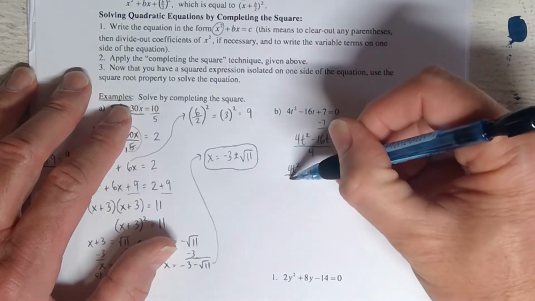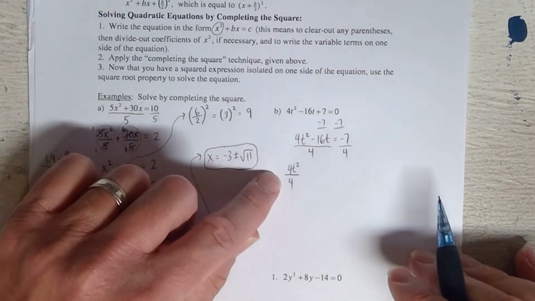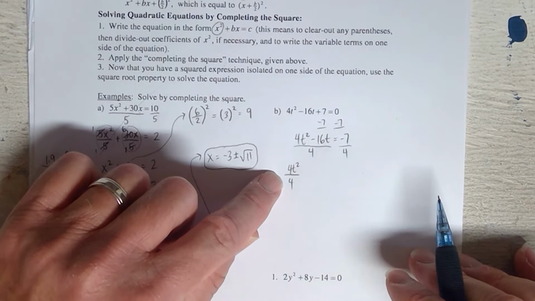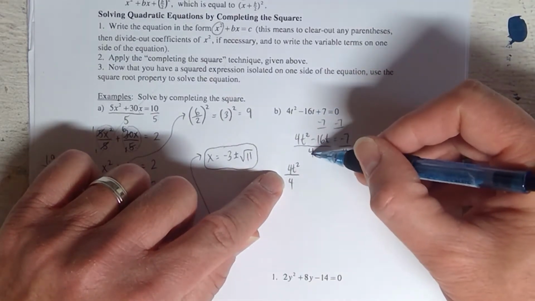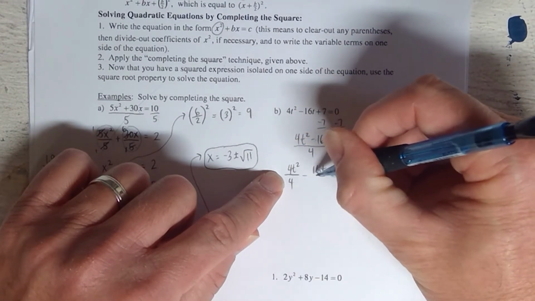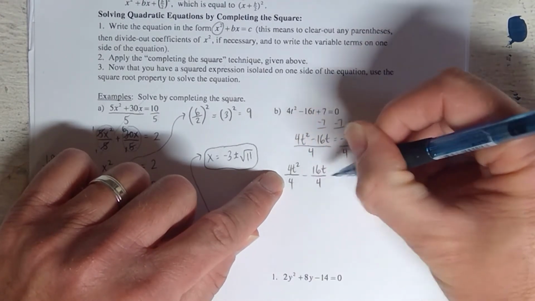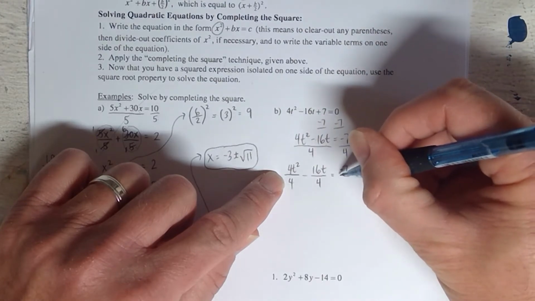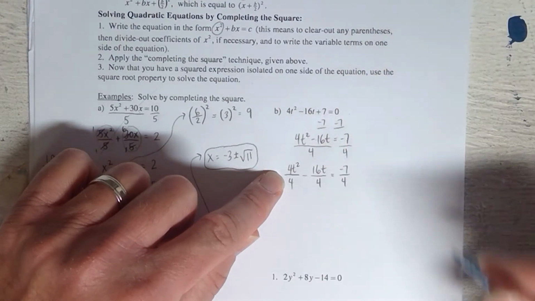Positive divided by positive is positive, so don't put a minus in front of that. That should be an invisible positive in front of that. But then we have negative divided by positive is negative, so we're going to put a minus in front of that. And then we put both of those fractions in lowest terms on the left-hand side of the equal sign.